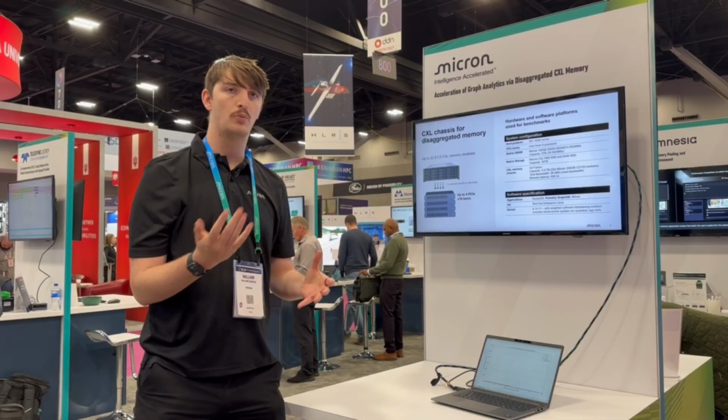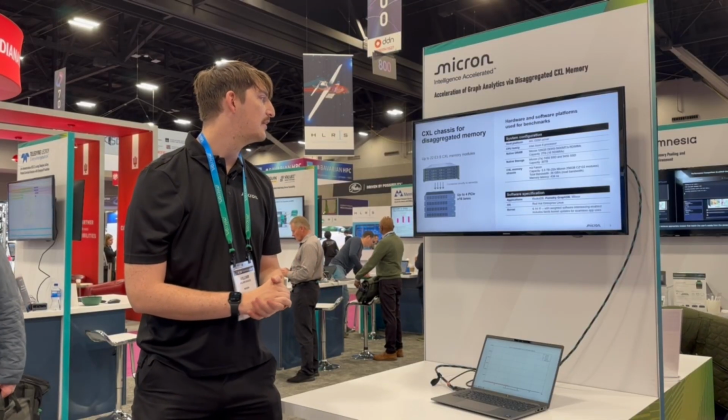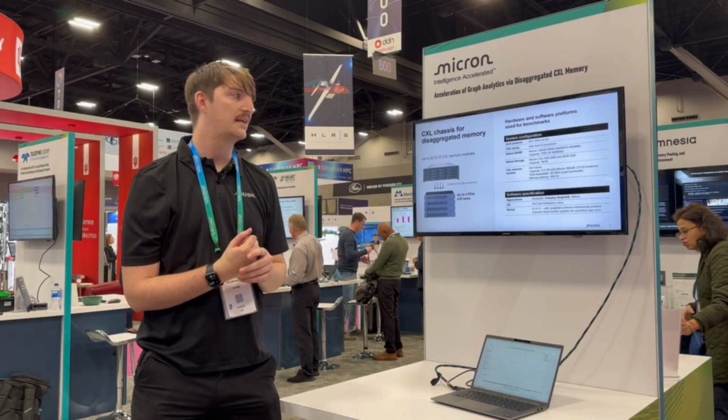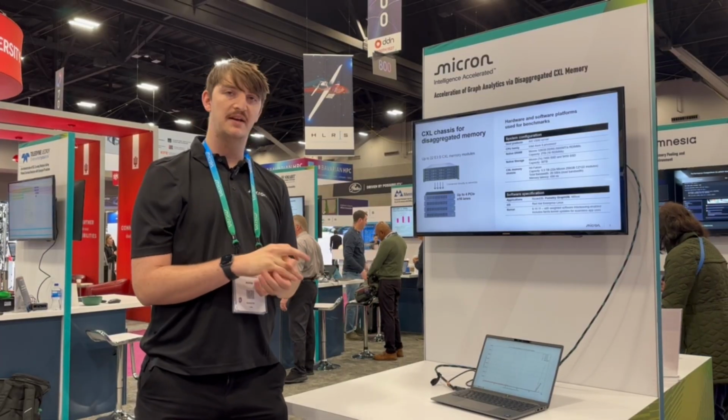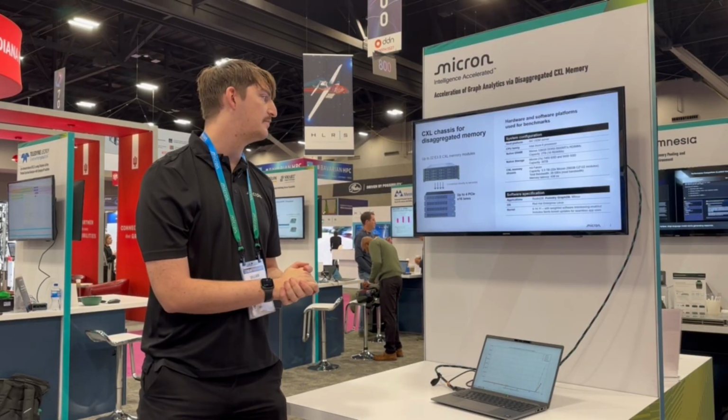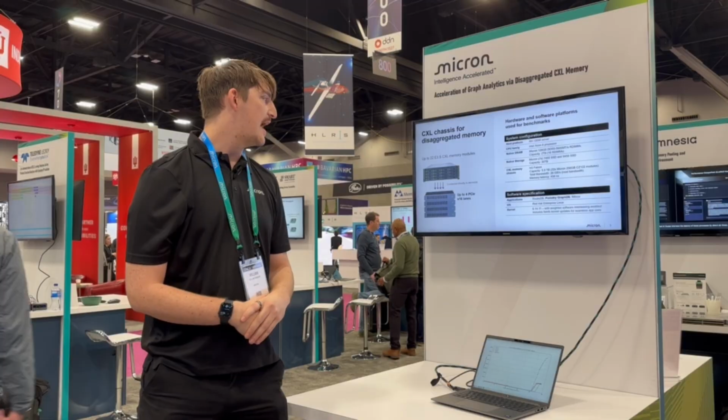A little bit about our test setup. We are using Pometry's graph database workloads, and then we are running it on our CXL chassis that has 256 gigabyte CZ122 modules. We have 22 of them there, giving us about 5.5 terabytes of CXL memory. And then we have 4 CPU servers that are all hooked up to this via a CXL switch.